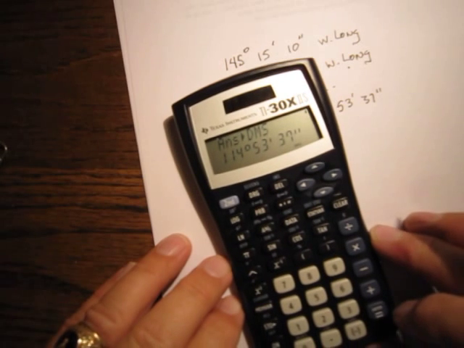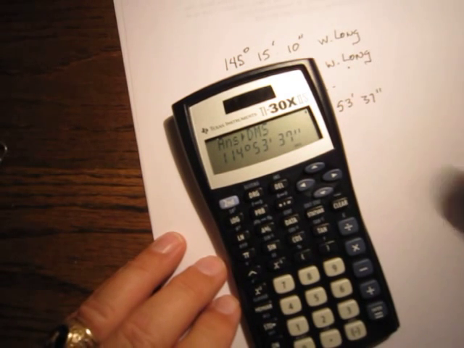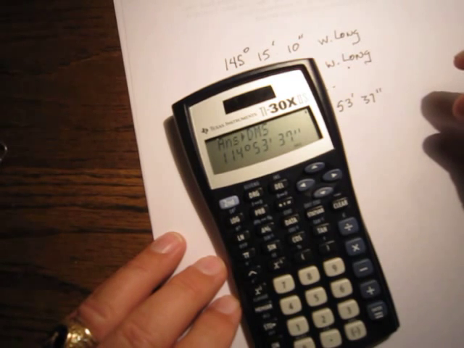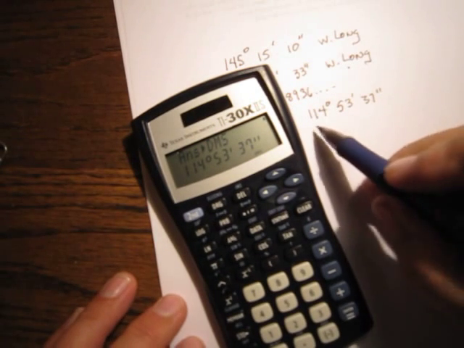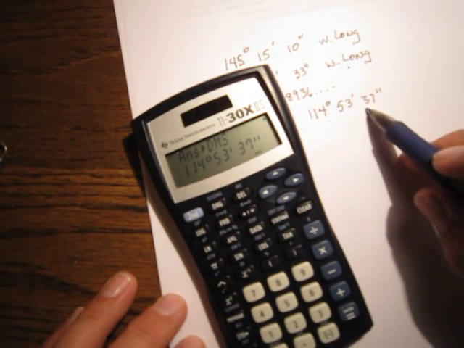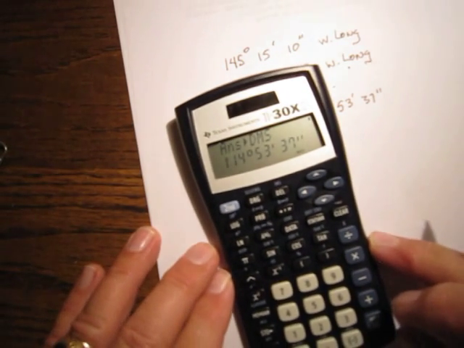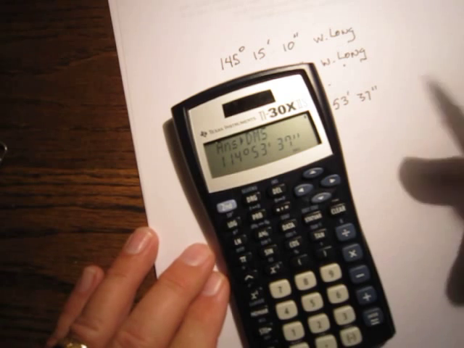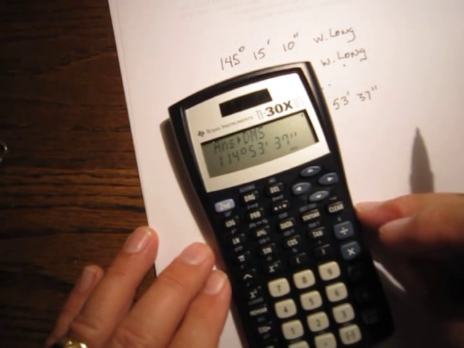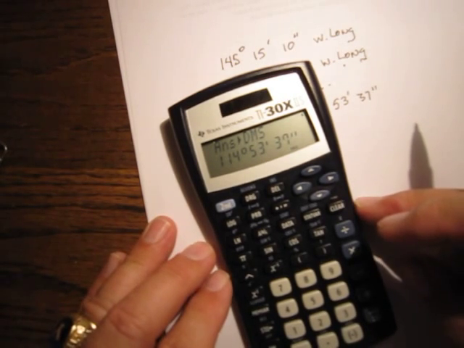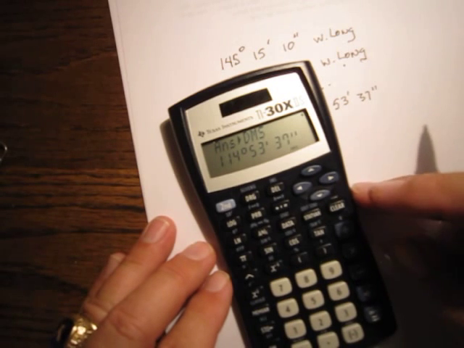Now I'm going to show you one other little thing we can do. I told you that the sun travels 15 degrees in an hour. Well, I want to know how many hours it's going to take for the sun to get to us from here. So I'm going to divide this answer by 15 degrees, and it'll tell me the hours, minutes, and seconds it's going to take to get here.